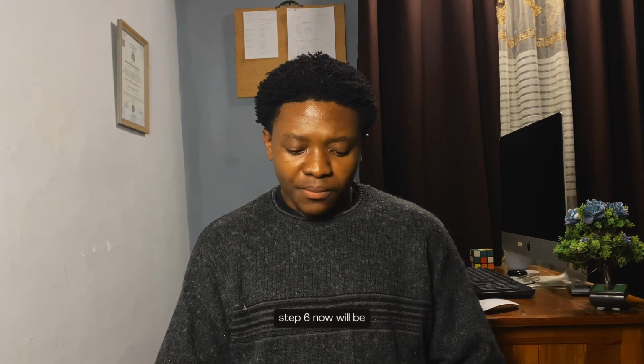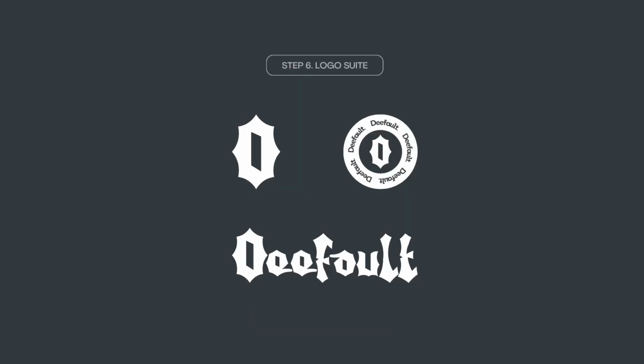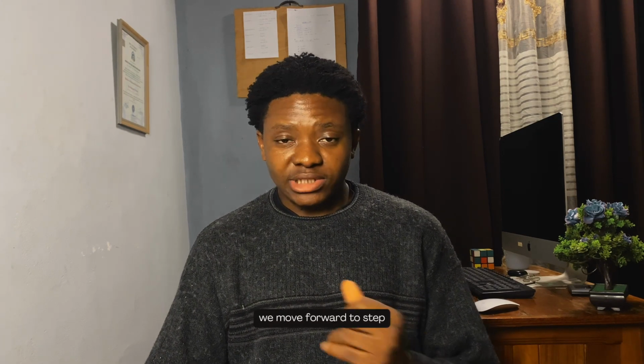Step 6 now will be to organize our logo suite. We will now take our wordmark logo, our logo mark, and we'll combine it with the typography to form our logo suite. When we're done with that, we move forward to step 7.